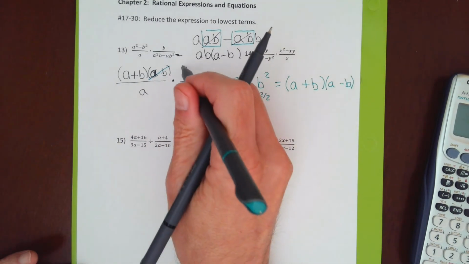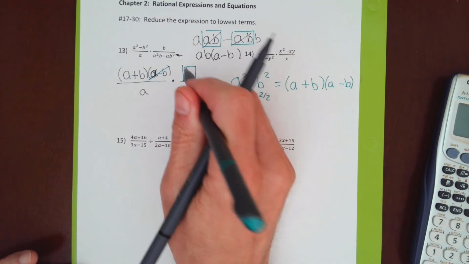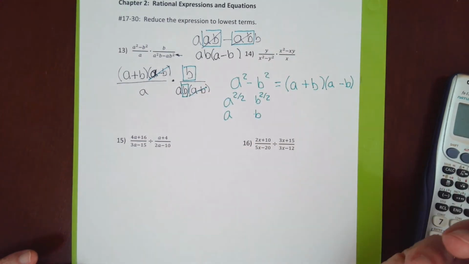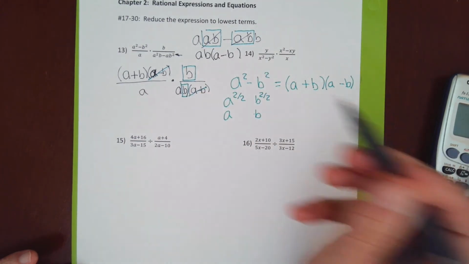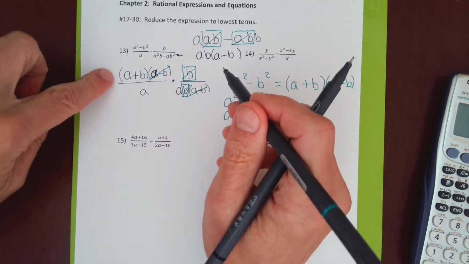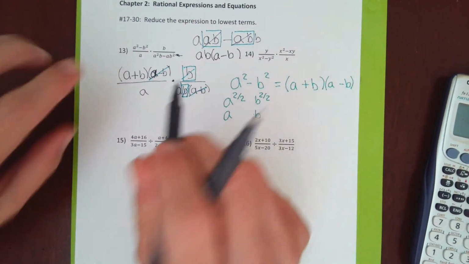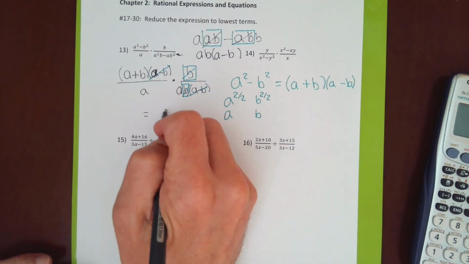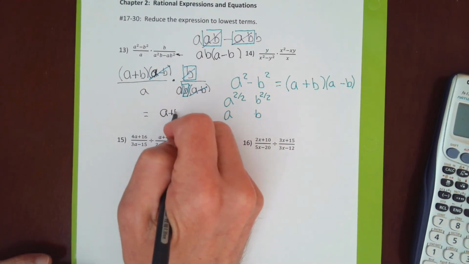The b's up and down are straight multiplication. There's no addition or subtraction left in those fractions, so I can cancel freely. This b will cancel with that b. The only thing I have left in the numerator is an a plus b. Since there isn't any more factoring in the numerator, I'm going to write that a plus b without a parentheses and leave it in the numerator.